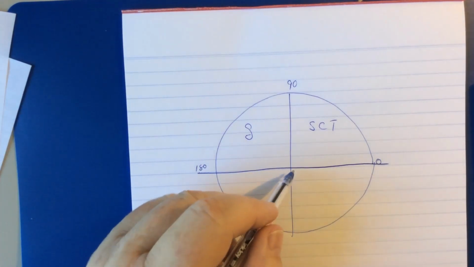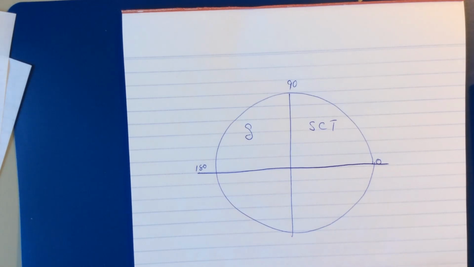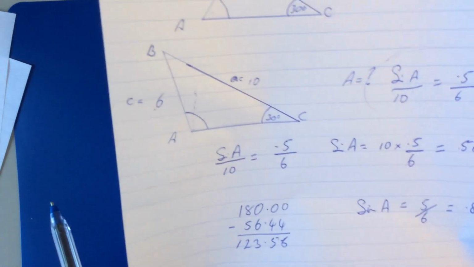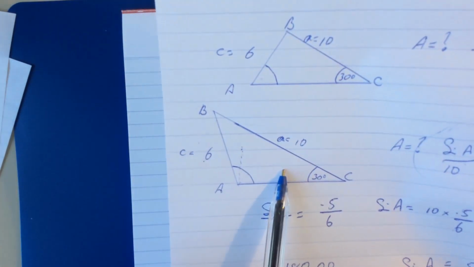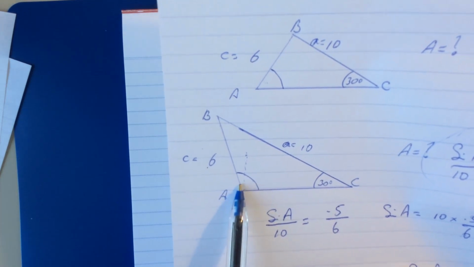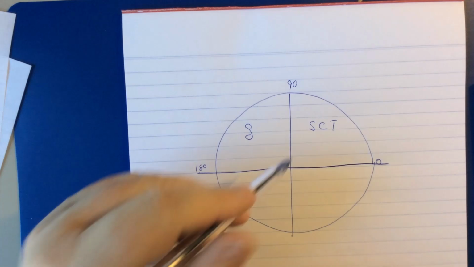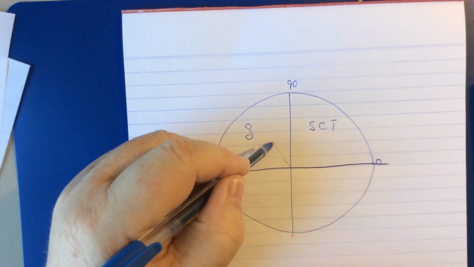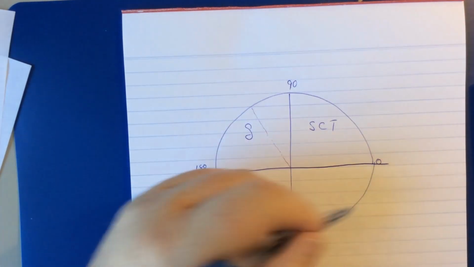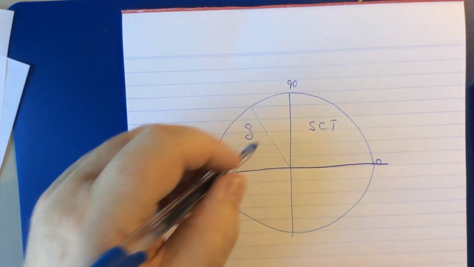And so when we calculate the angle in here for this angle A, what we're doing is we're moving over into this part of this thing called the unit circle.